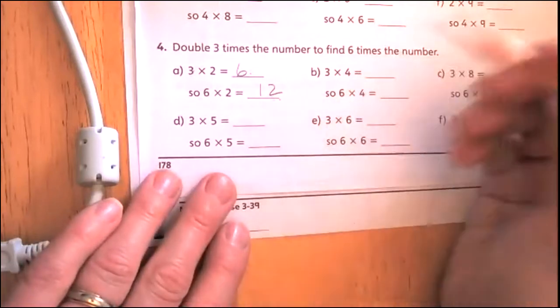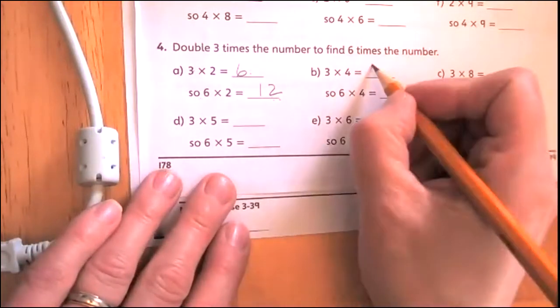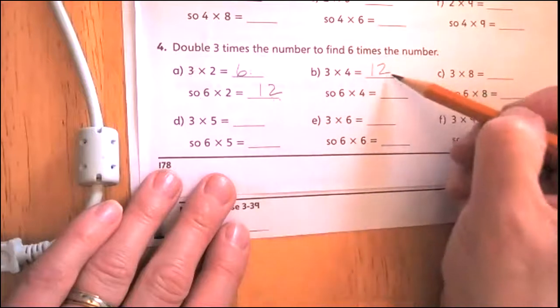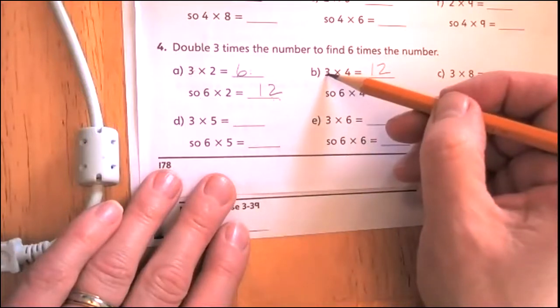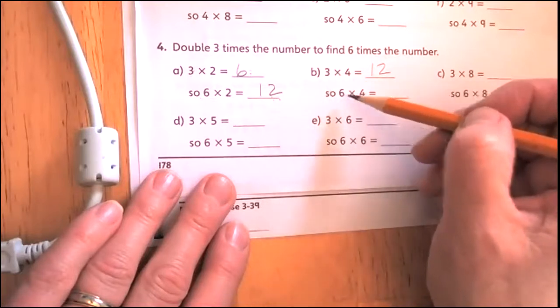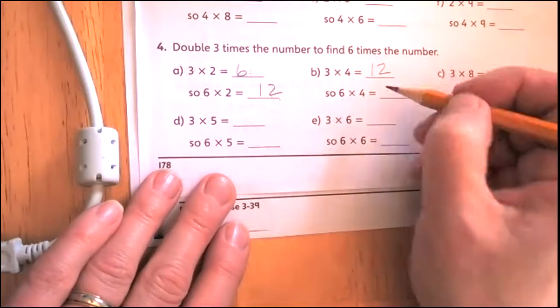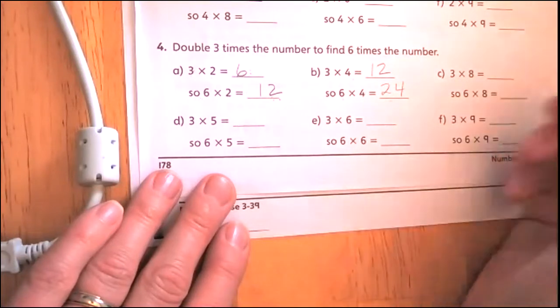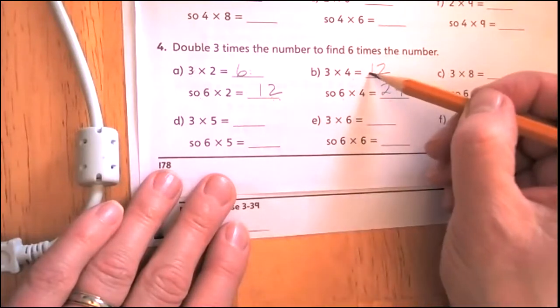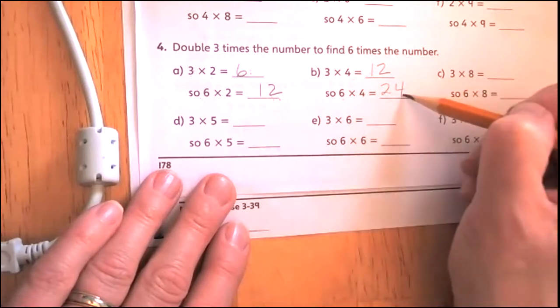3 times 4, oh, the one you never forget. 12. Now to find out what 6 times 4 is, I just double this because 3 times 2 is 6, so I'm doubling. So I get 24. I doubled. 2 1s is 2, 2 2s is 4.